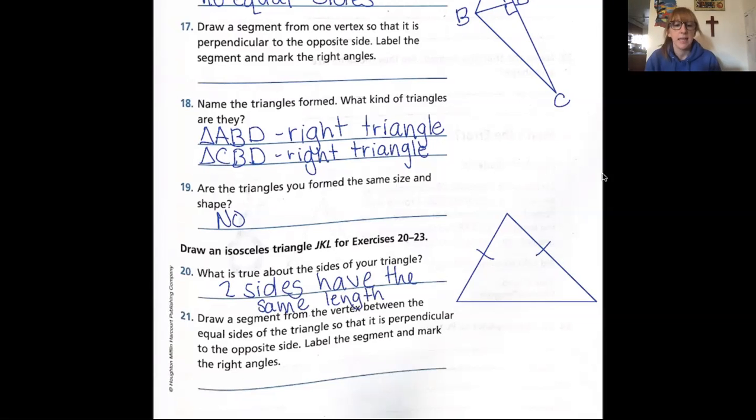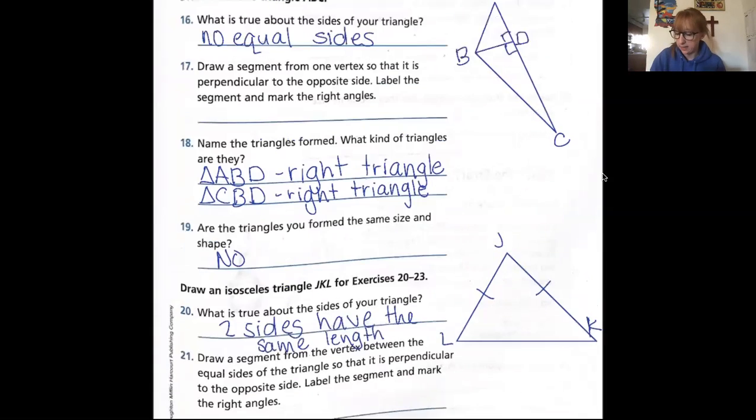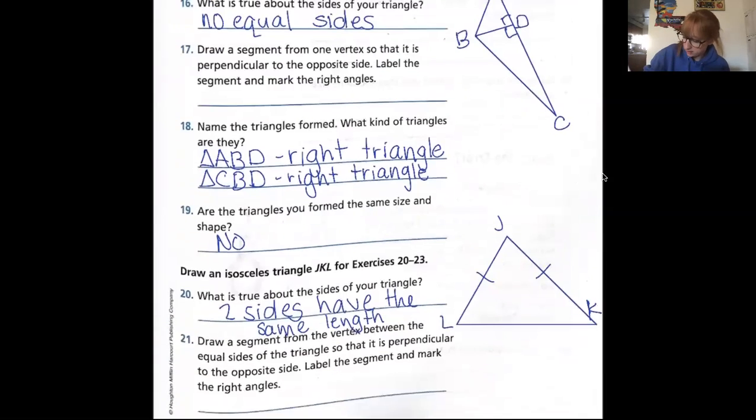Okay, and then if we look at 21, draw a segment from, oh, I didn't label my J, K, L, there. We're going to draw a line segment just like we did for number 16. So I'm just going to bring that right down here. And then it's really obvious that this line is not the same. There, that's better. Okay, so then I should have two right triangles. And again, nothing really to write for 21.